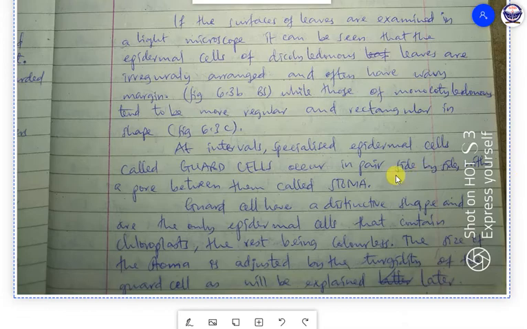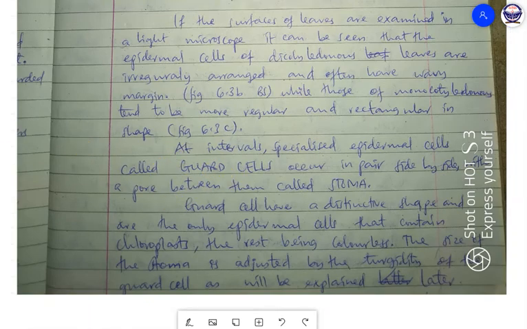Okay, now we are continuing kwamba they occur at intervals, the guard cells, and they occur in pairs side by side with a pore between them called stomata. So guard cells have a distinctive shape and they are the only epidermal cells that contain chloroplast. The rest are colorless. The size of the stomata is adjusted by the turgidity of the guard cells, as will be explained later in the part on opening and closing of stomata.